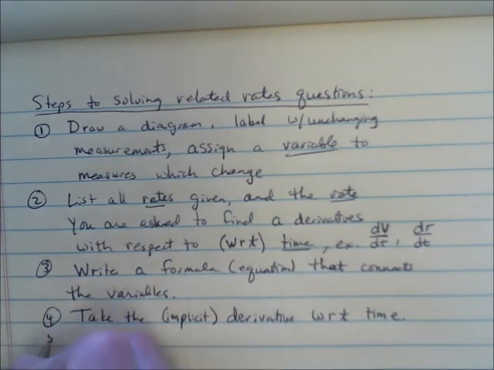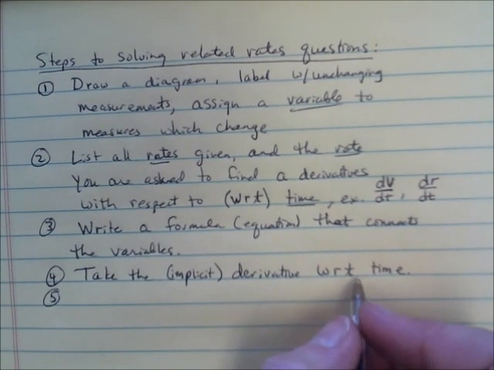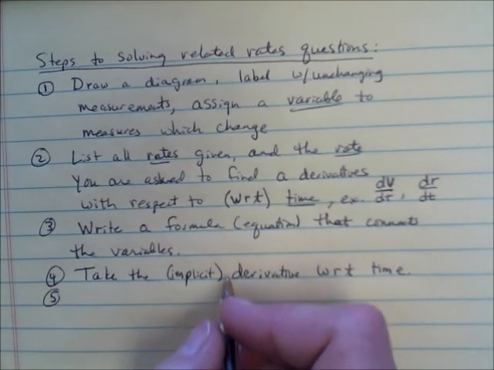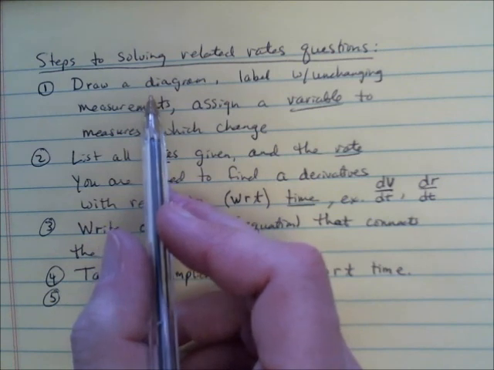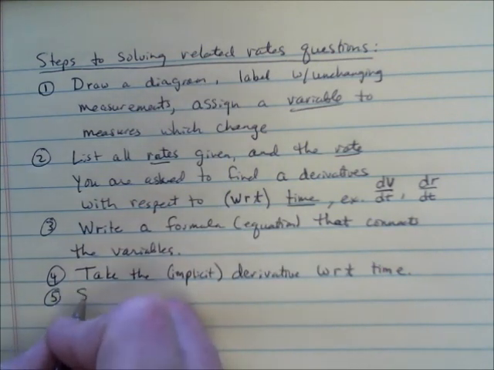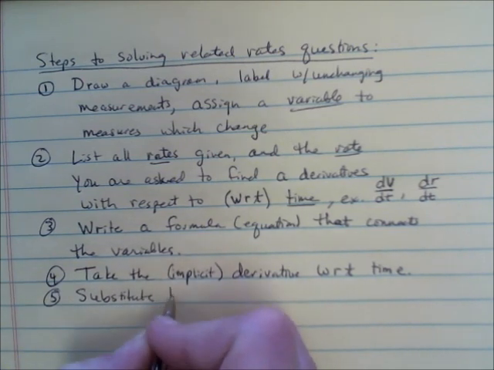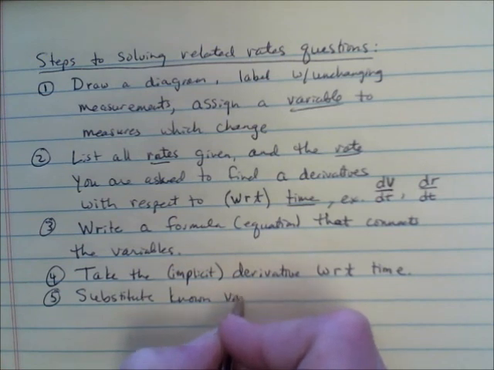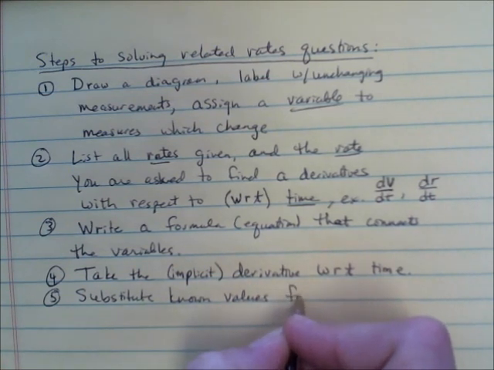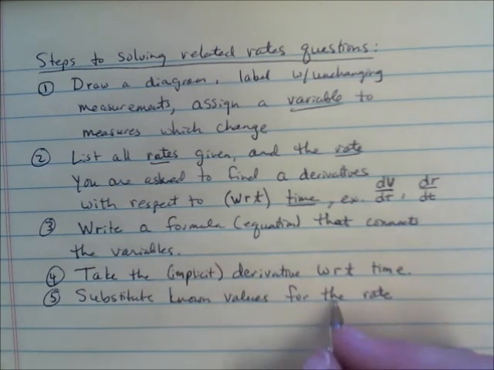In step 5, only after you've taken the derivative should you substitute all of the values that are known in this question that you've listed out in step 1. So substitute the known values for the rate, or maybe you'll know a couple of rates.